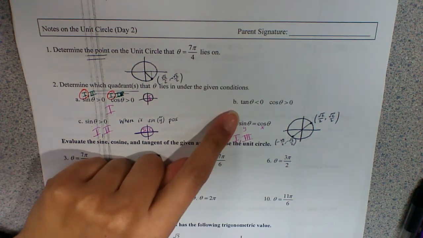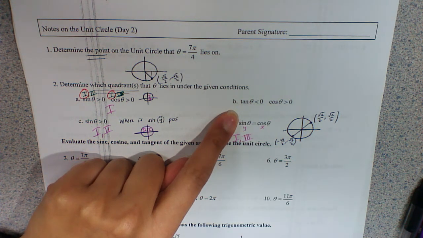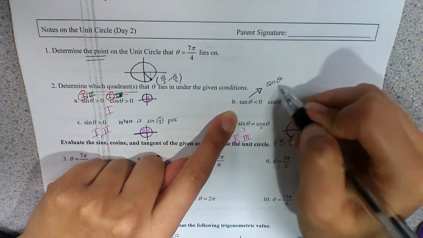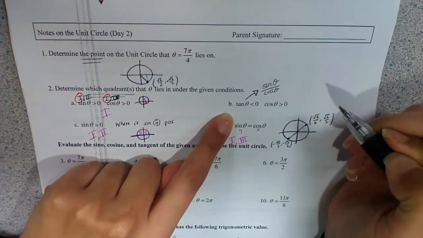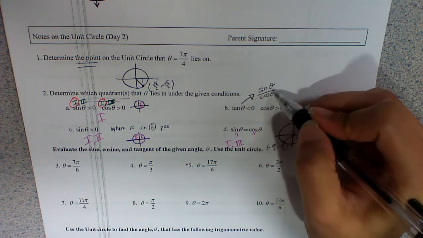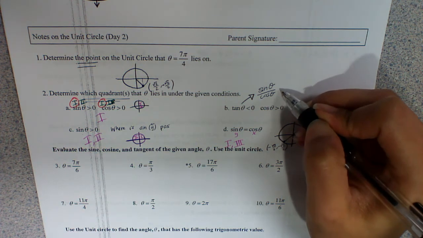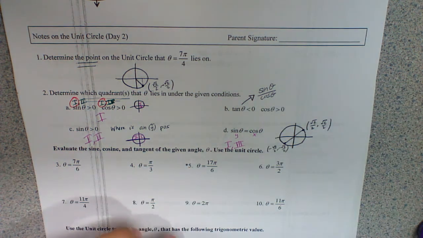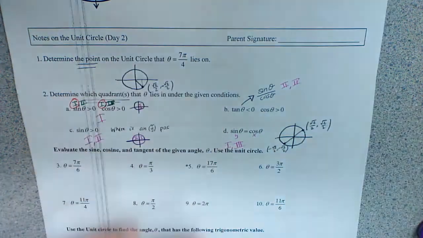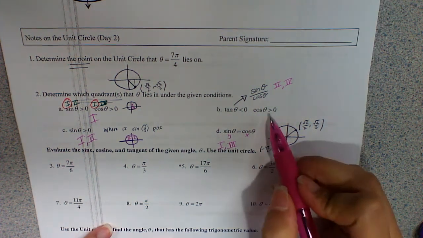Okay, part B tells you that you want tan that's less than 0, so tan is negative. And if you think back to how you find tan, remember it's always sine of any angle over cos of any angle. And if we want tan to be negative, that means either sine or cos will be negative. So that's only the case in quadrants 2 and 4, where sine or cos is negative, not both. Okay, so there's for tan.